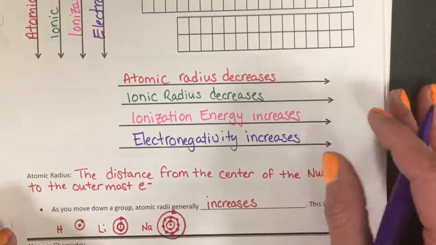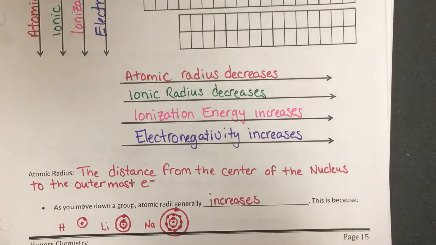Okay. So you will need to know these trends. Not only will you be responsible for identifying which element has a bigger radius or which element has higher electronegativity, you'll have to be able to explain why. So make sure you understand what's happening.